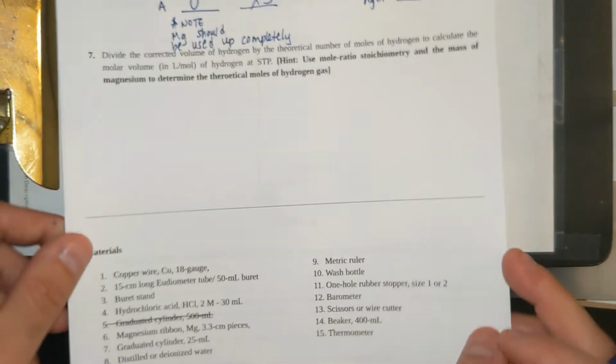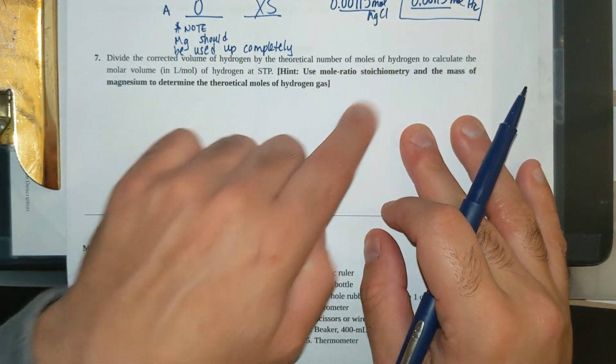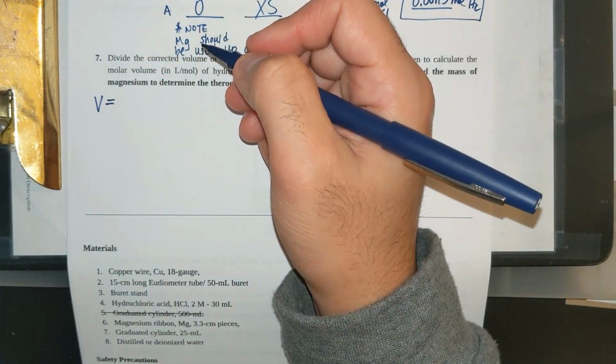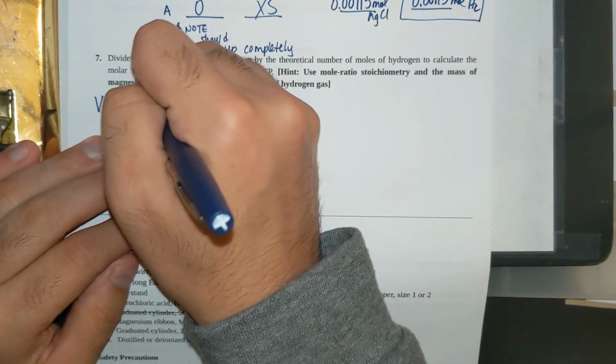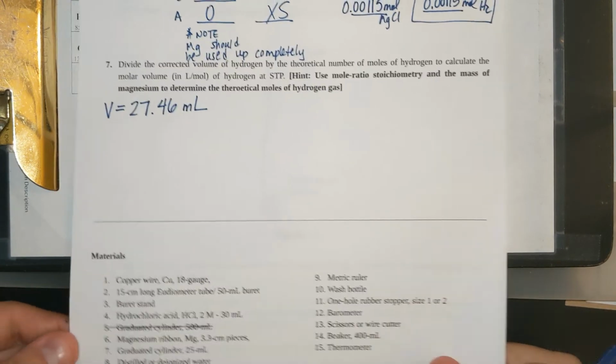And then finally, it says divide the corrected volume of hydrogen by the theoretical number of moles of hydrogen. Okay, so my volume that you got corrected, if you're continuing watching this video, you should have got 27.46 milliliters. That was from question number 5.